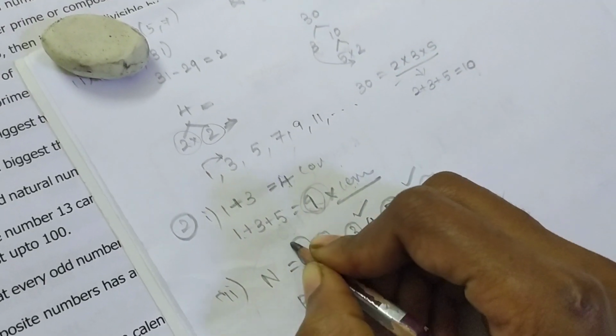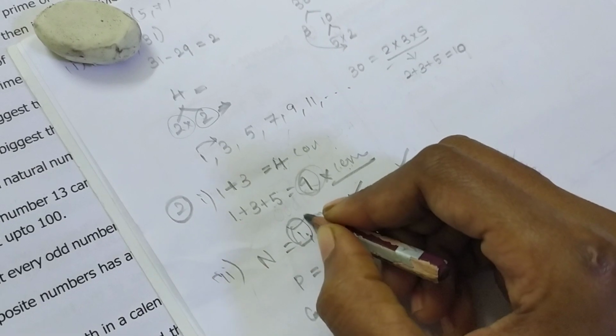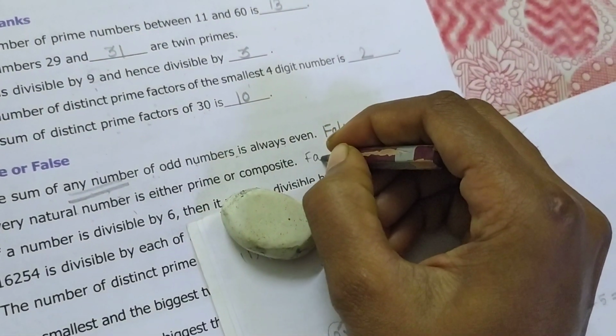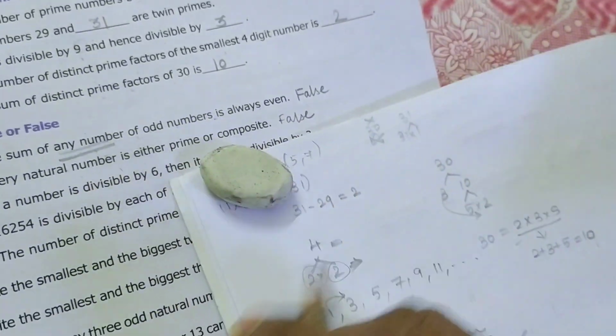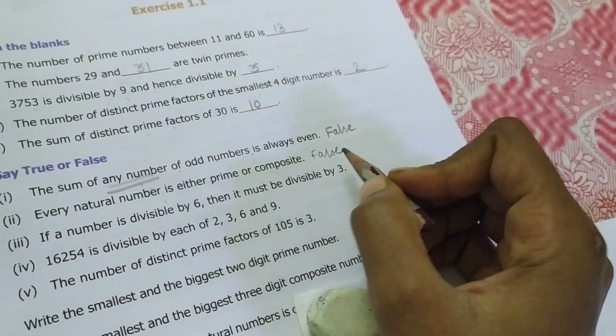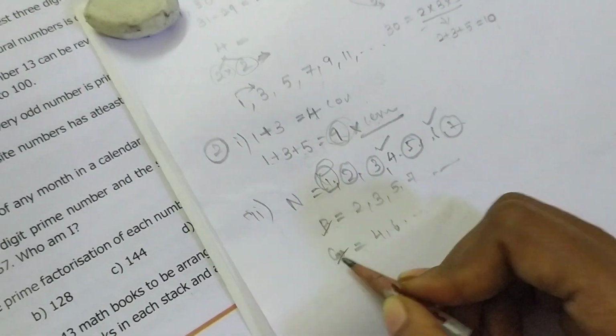But 1 is a neutral number. It's neither prime nor composite. So we have an extra number, 1, without prime, without composite. So obviously it is false, because every natural number would be prime or composite, but we know 1 is neither prime nor composite.